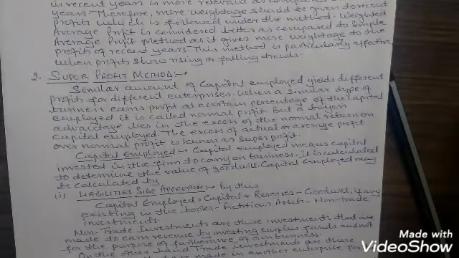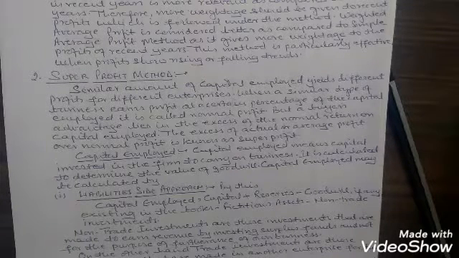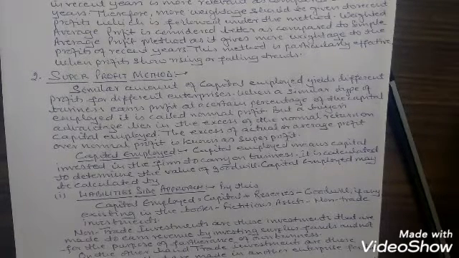But a buyer's advantage lies in the excess of the normal return on capital employed. The excess of actual or average profit over normal profit is known as super profit. So anything which is above the normal profit is called super profit. Capital employed means capital invested in the firm to carry on business. It is calculated to determine the value of goodwill.